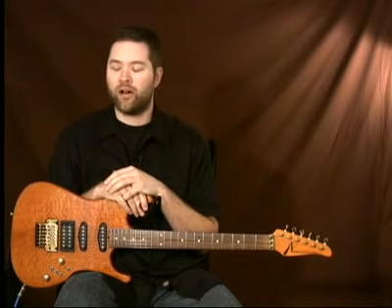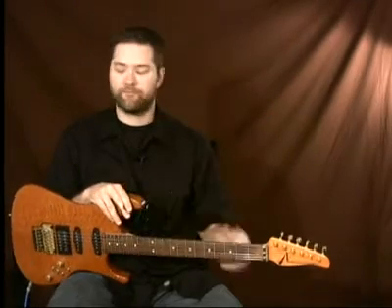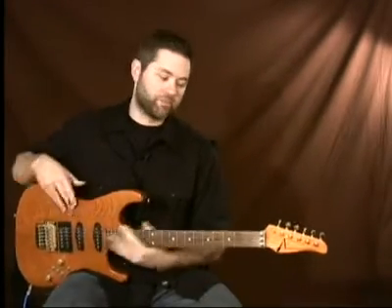Chords are the backbone of pretty much all of the guitar music that you're going to be playing. Chords come from scales. What I'd like to do is explain to you how chords come from scales, and then I'm going to explain the Roman numeral system, which I'm going to be using throughout this course, to identify the different chords and how they're functioning. So the first thing we need to do is play a C scale.